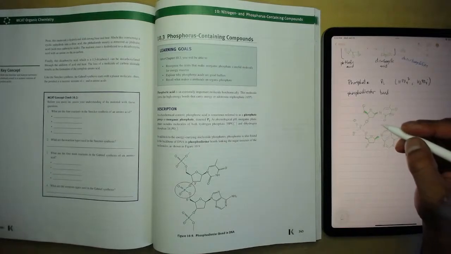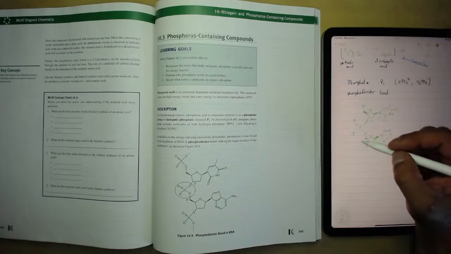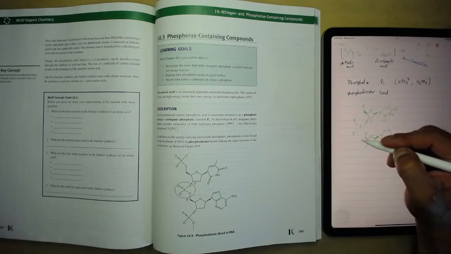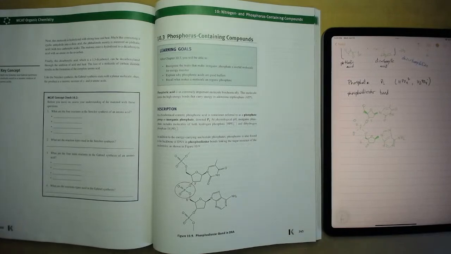And we have a 3-end and a 5-end. In this diagram, 3-end on top, 5-end on bottom. Now, I guess 5-end on top, 3-end on bottom.